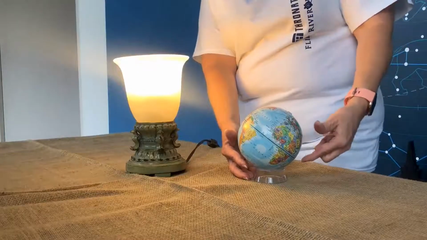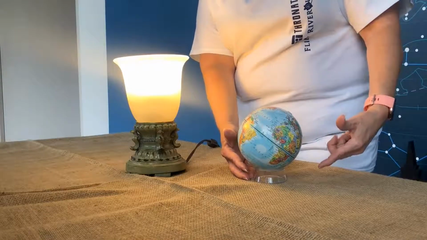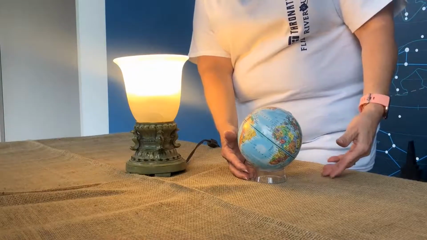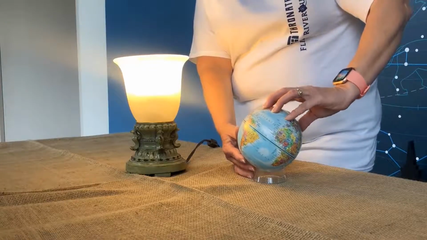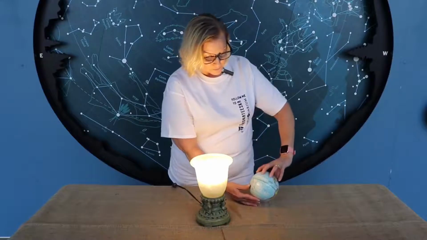Then whenever the earth rotates to where North America is facing the sunlight, it is going to be daytime, and on the other side of the earth in Europe and Africa, it is going to be nighttime. So because of the rotation of the earth, we have night and day.